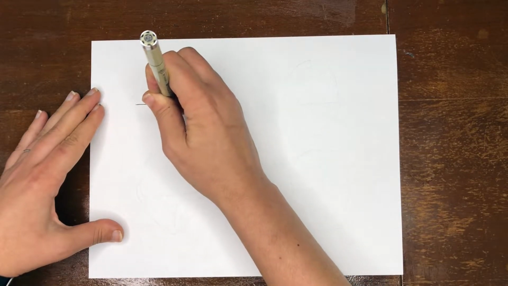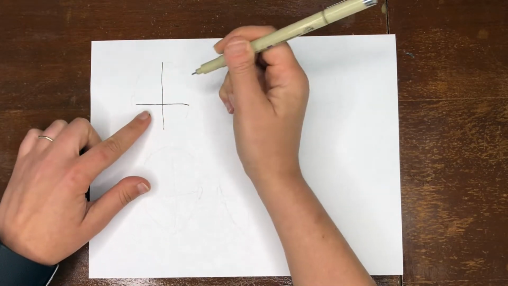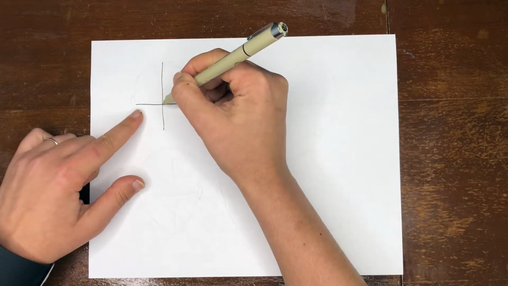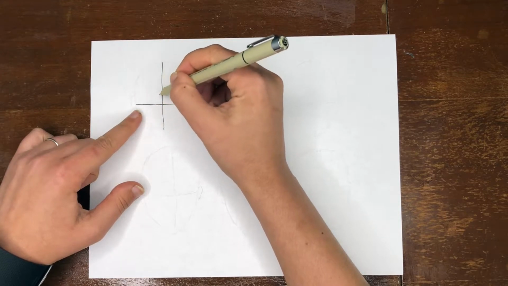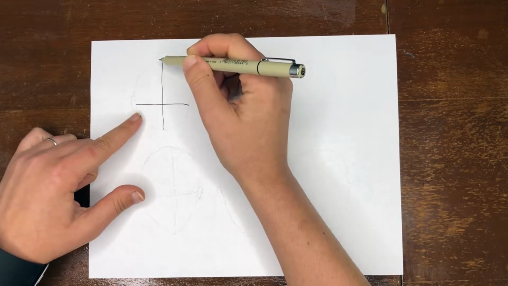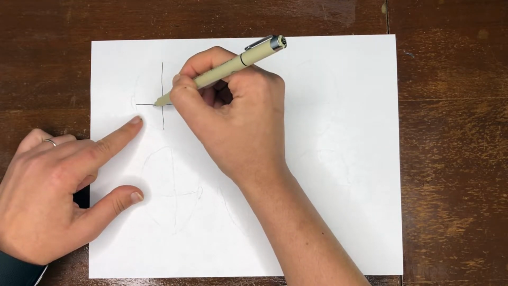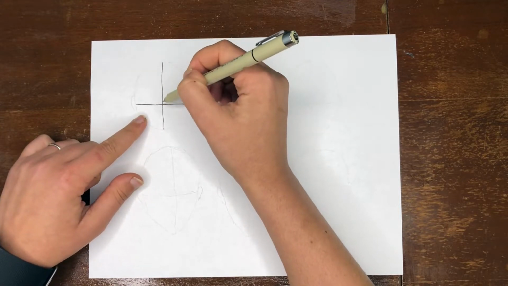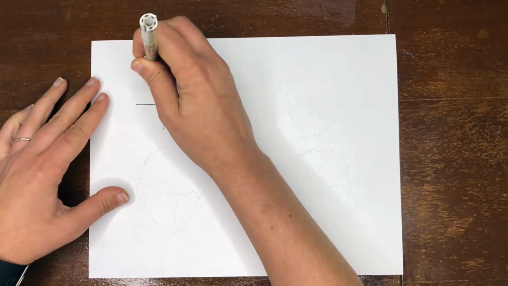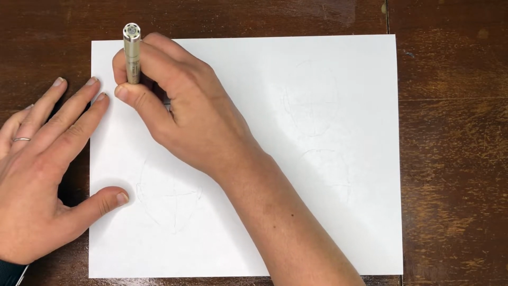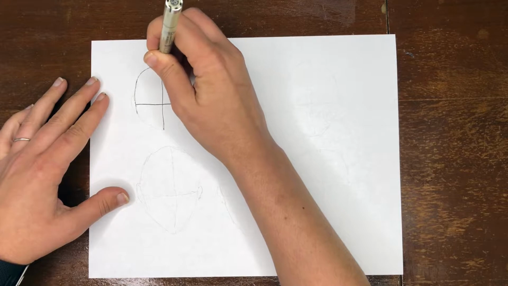And the crossbar of this on the center line is way further down on the face than an adult. So if we were to normally put our line, it would be here. But on a child's face, we drop it down to about 2/3 of the way down. And then we're making a much rounder head. I'm drawing sketchy.